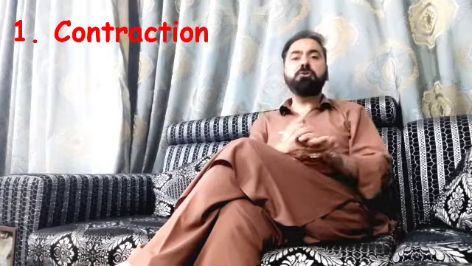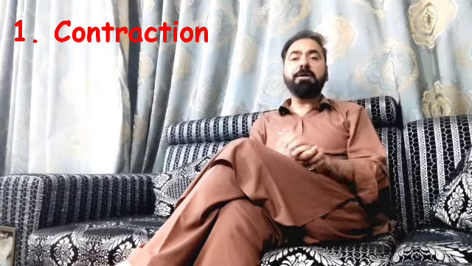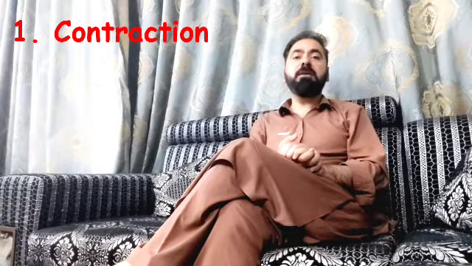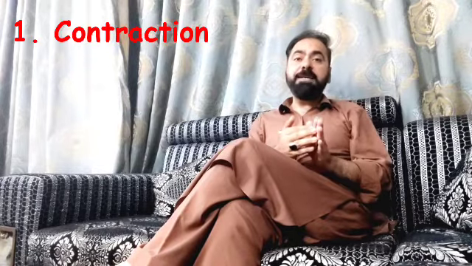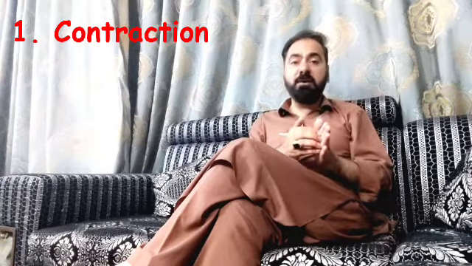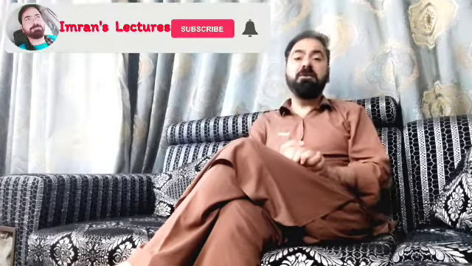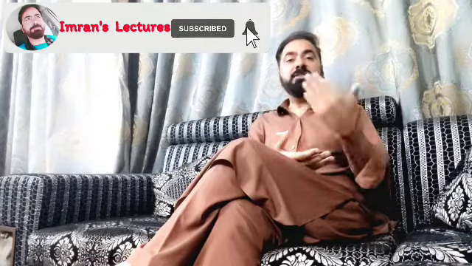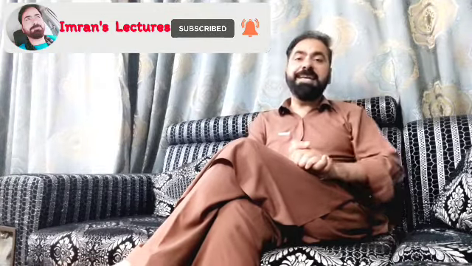But we can't use the short or contracted form of the main verb. So that is the first characteristic of a modal auxiliary verb which distinguishes it from the main verb. Now let's talk about the second characteristic of a modal auxiliary verb.